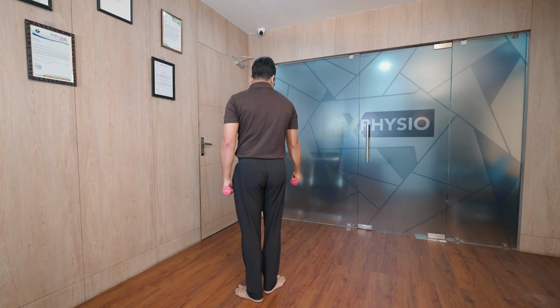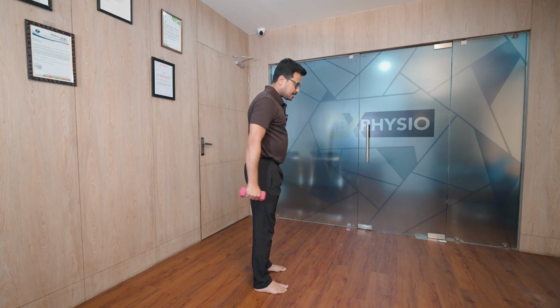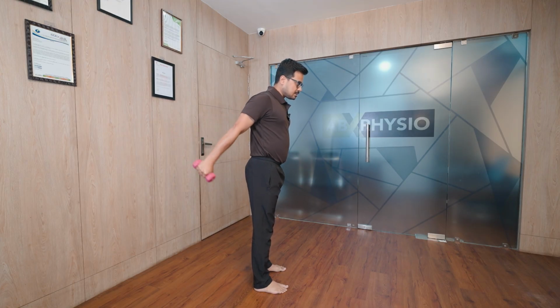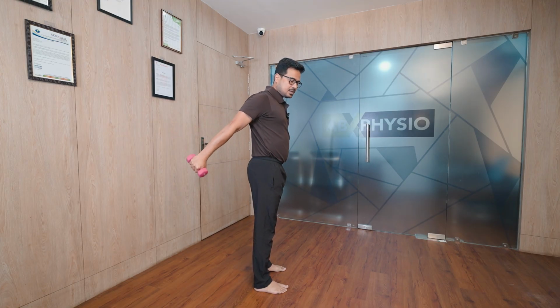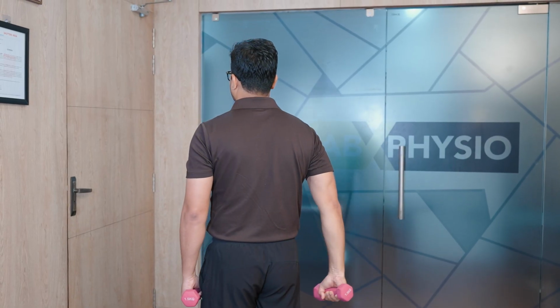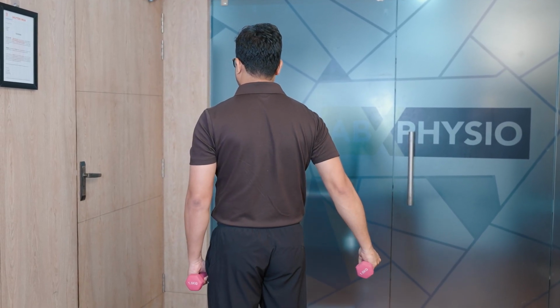We can also do behind, and we can do this with the weights.